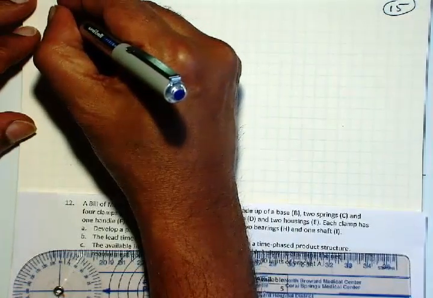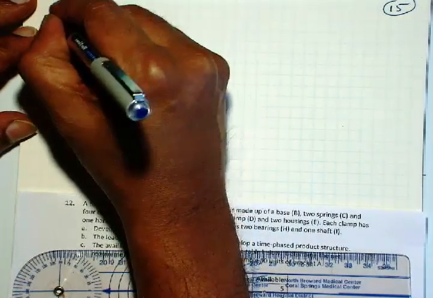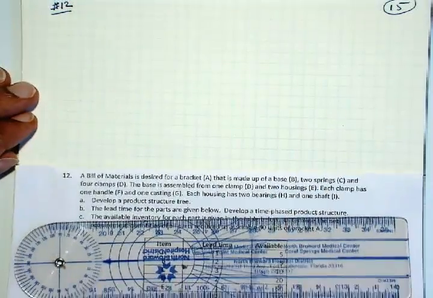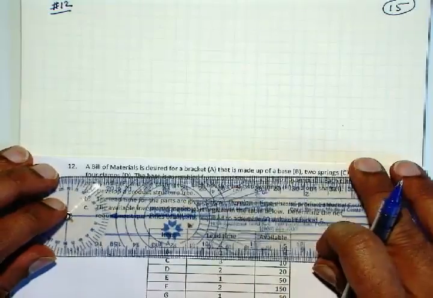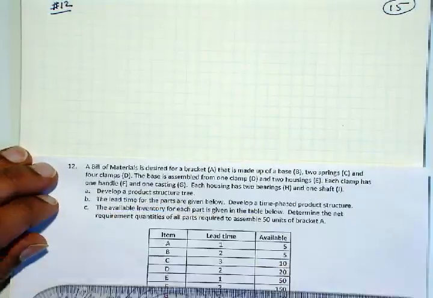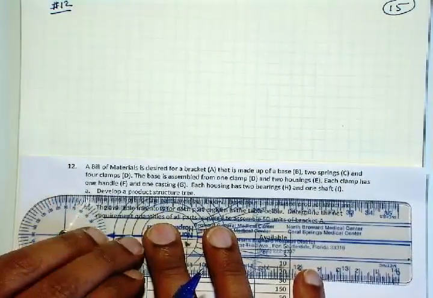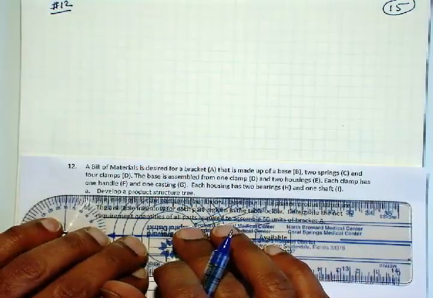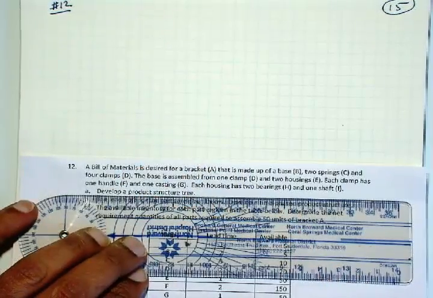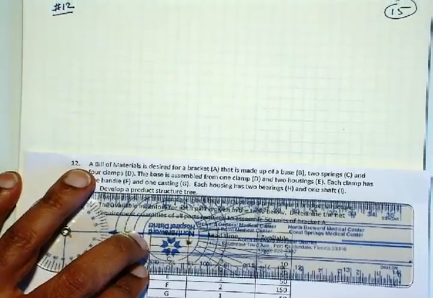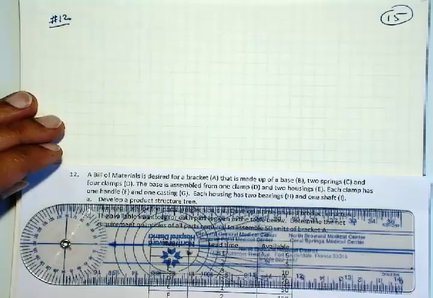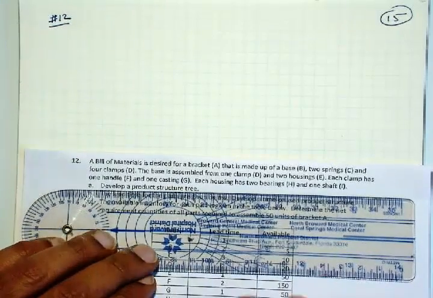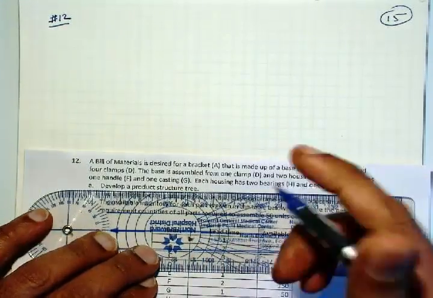Next problem is number 12, and number 12 is a bill of materials problem. Now we are supposed to draw, first question is develop a product structure tree or bill of material tree. What we need to do is to first draw the bill of material tree in a rough fashion, and then we will finish it. Okay, and I'll let you know why in just a second.